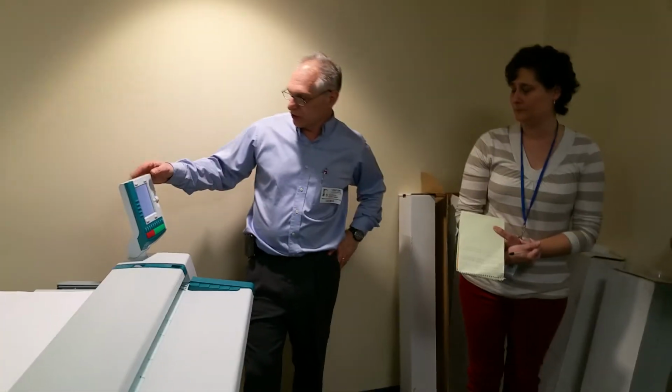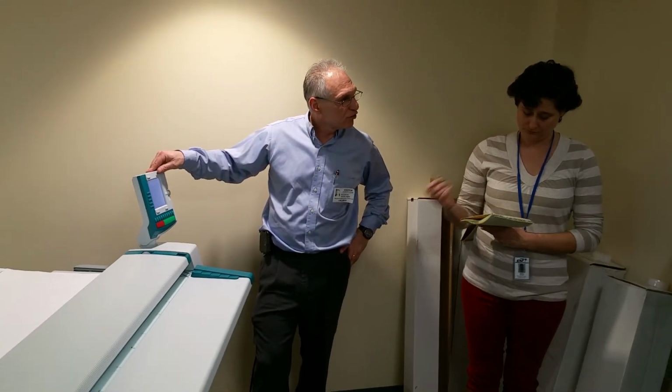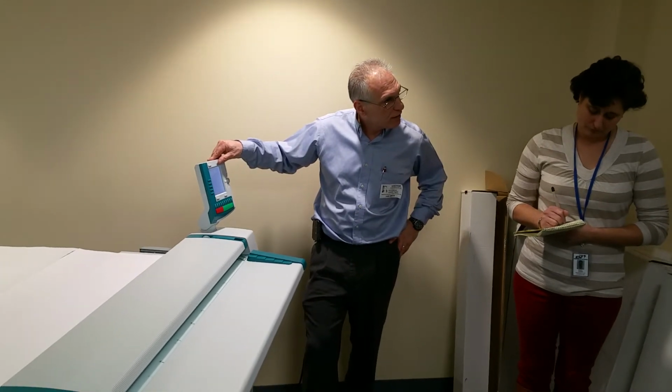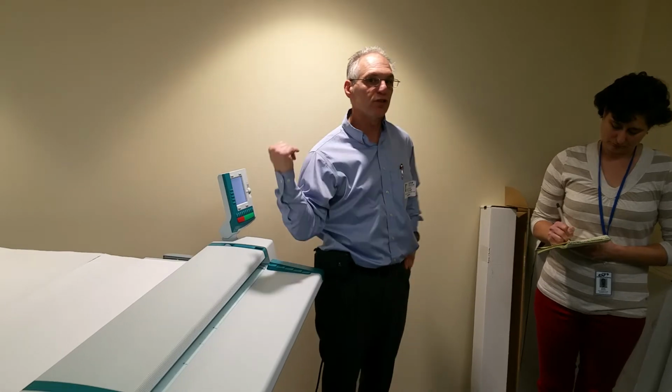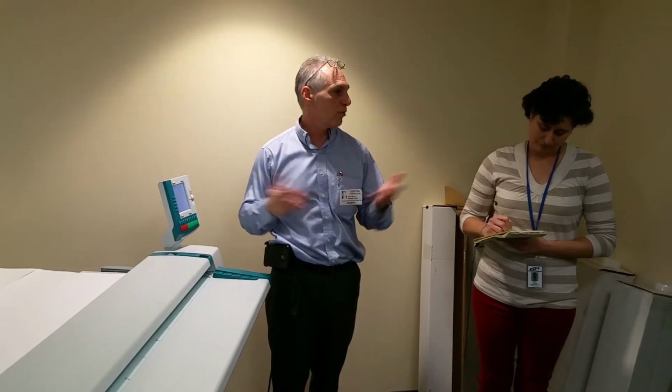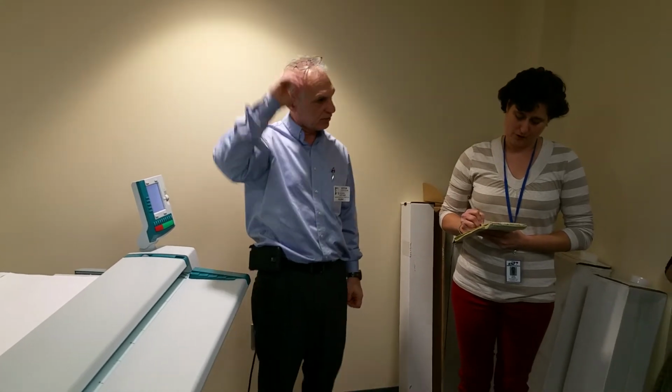Once you're done, you say close file, remember? This is important. You have to say close file, because that tells it to close the multi-page, because it doesn't send it to the folder until you close it out. It doesn't know if you're going to do 5 more, 10 more, whatever. It has no idea.